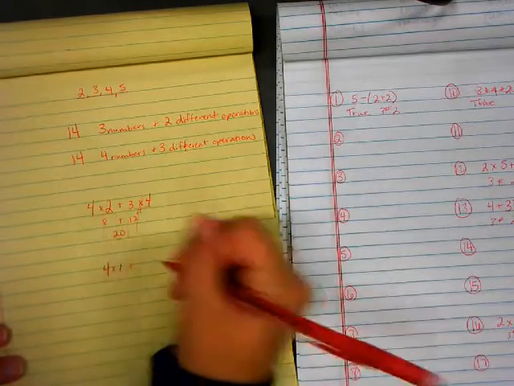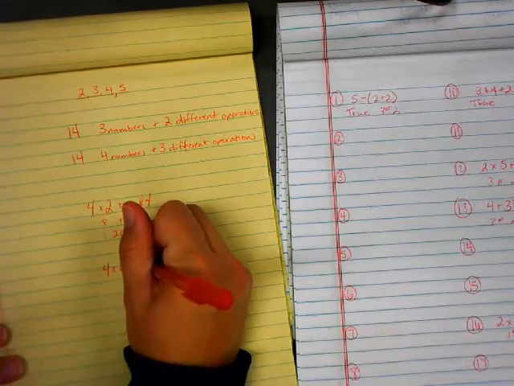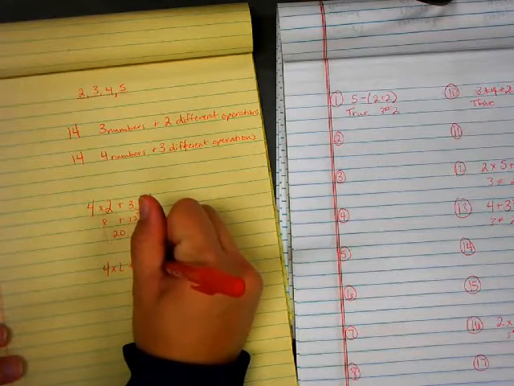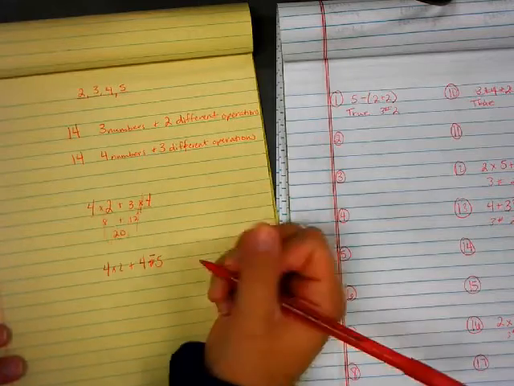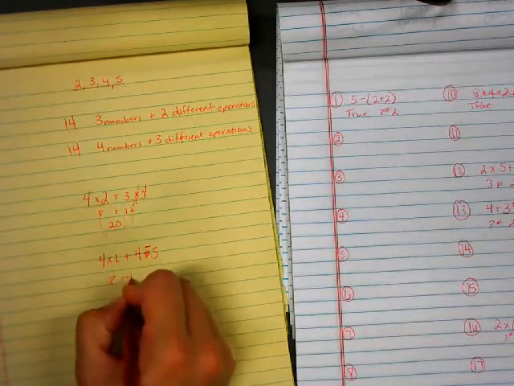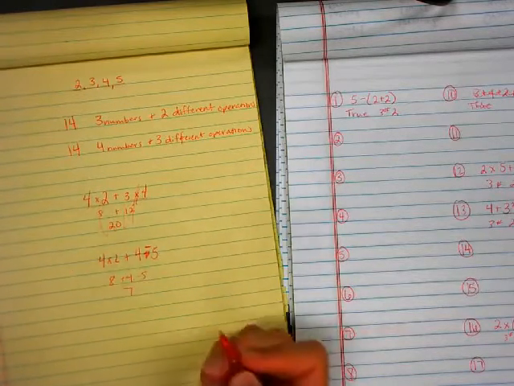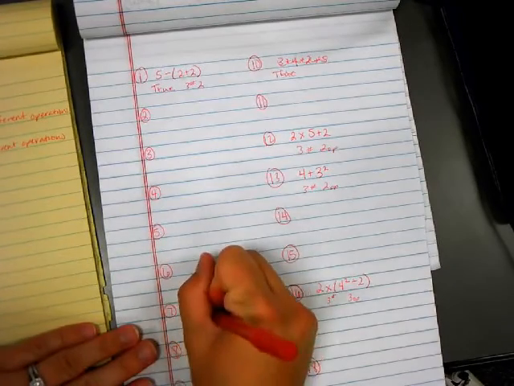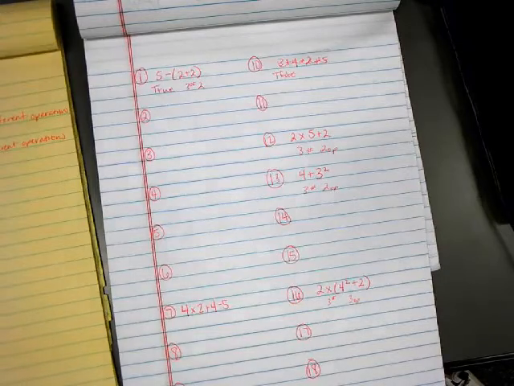Let's go 4 times 2 plus 4 minus 5. 4 times 2 would be 8. Plus 4 minus 5. 8 plus 4 would be 12. 12 minus 5 would be 7. So on my 7, I have 4 times 2 plus 4 minus 5. And that would just be a plain one. That's not a true one.